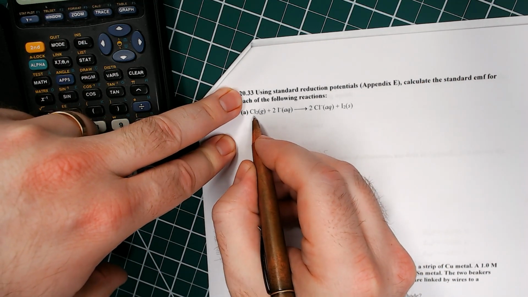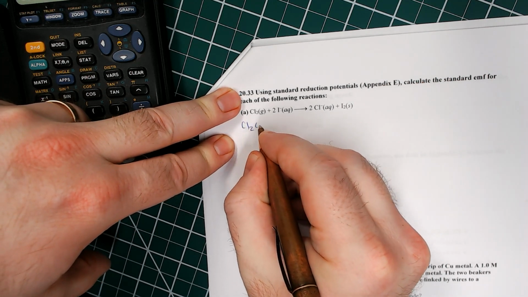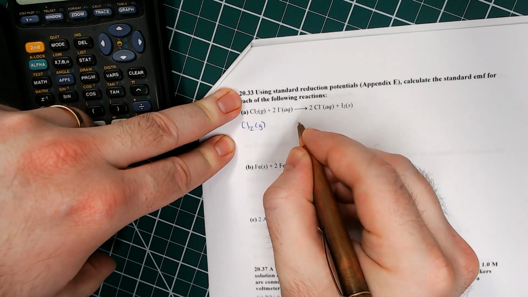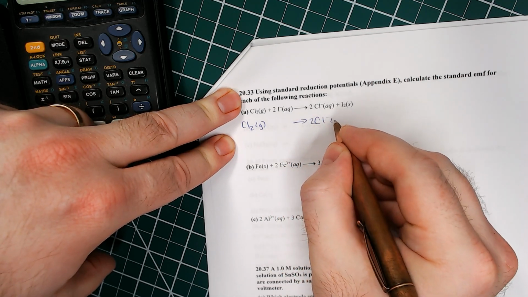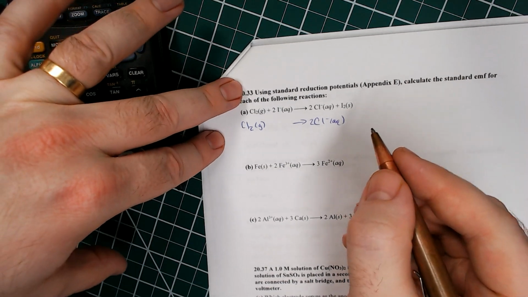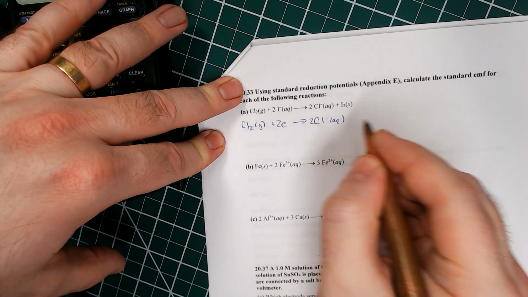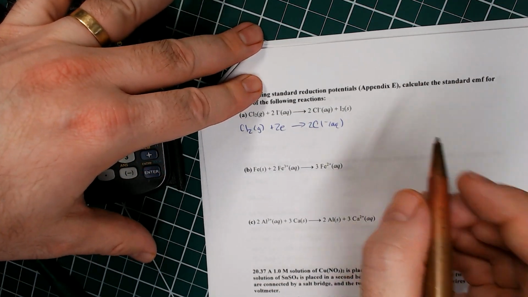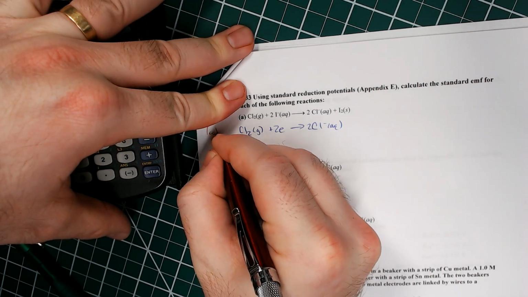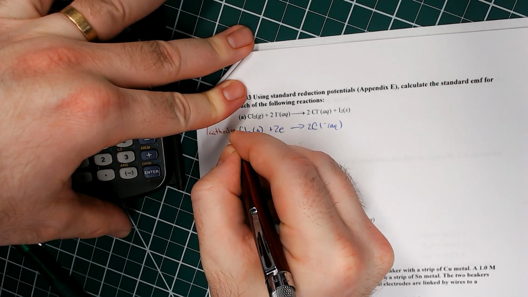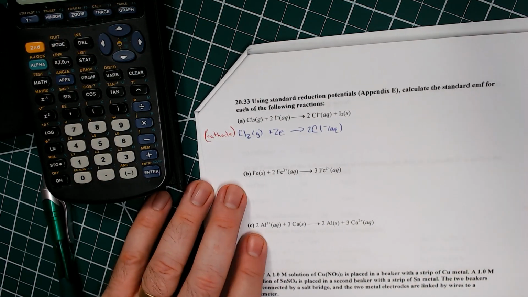So we're going to take here, we've got chlorine going to chloride. So we've got Cl2 gas, and that is getting converted into 2Cl- (aq). And so here, to balance the charge, we'll put the 2 electrons on the left, and that tells us that must be our cathode. All right, so that is our reduction. That must be our cathode.